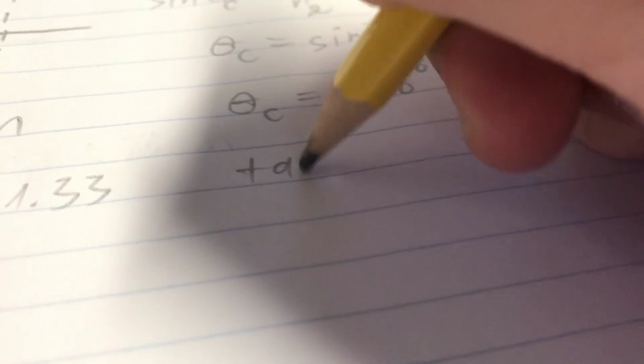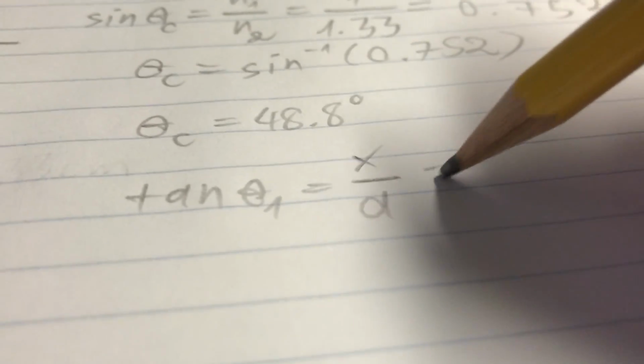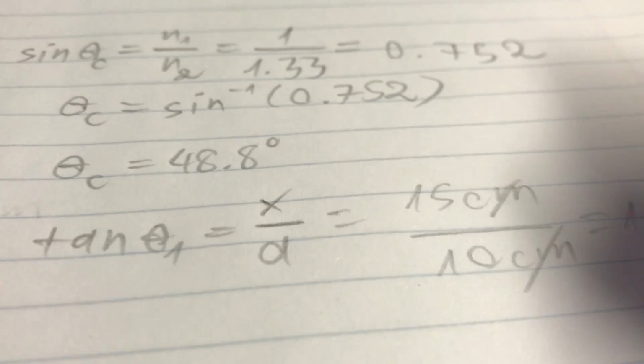By using trigonometry, tangent of theta 1 is equal to the opposite side, which is X, over the adjacent side, which is A. X is 15 centimeters, while A is 10 centimeters. 15 over 10 is 1.5.